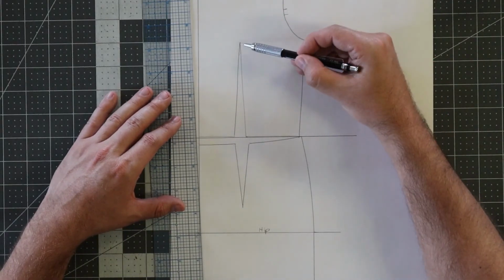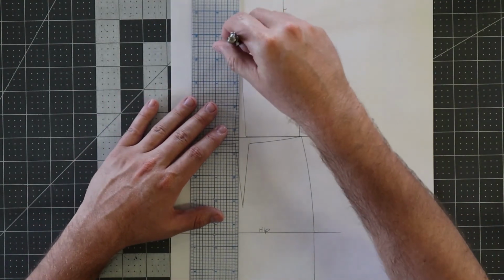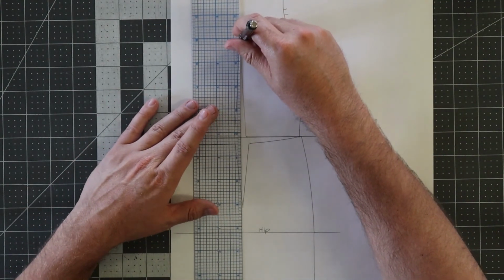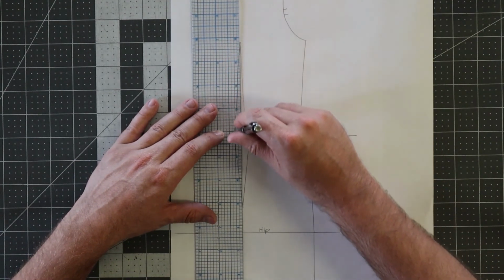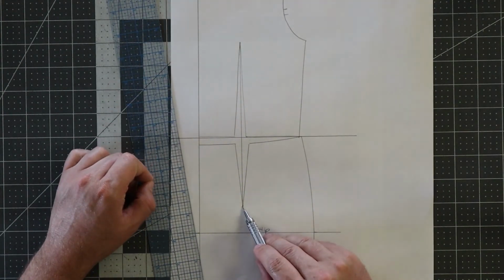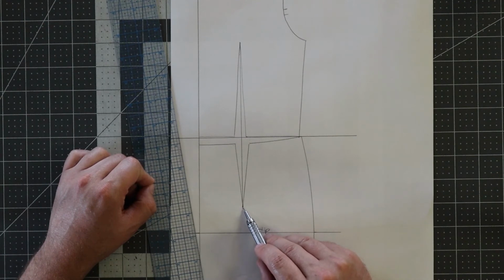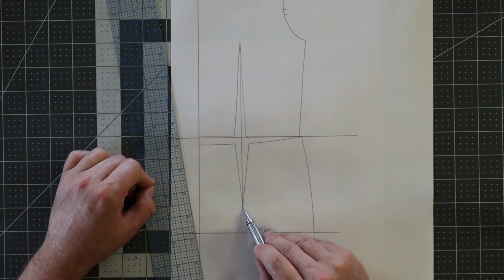I'm going to take a line from the dart point on the bodice, and I am going to go straight down, perfectly perpendicular to that waistline that I drew in. And it should match up with the skirt's dart point. If it doesn't, move the skirt's dart point left or right to match up with that line.